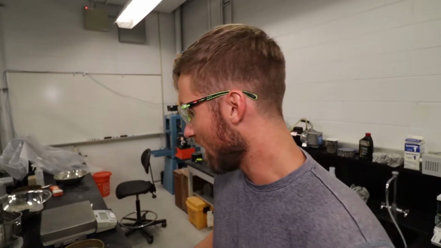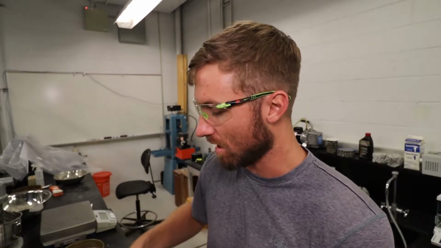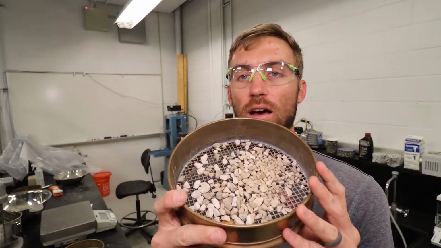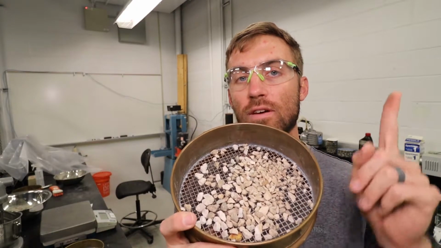Okay, that's it for the sieve analysis. Up next, we're going to take only the material passing our number 4 sieve, and we're going to perform the specific gravity test. So it'll only be done on the material 4 sieve and larger.